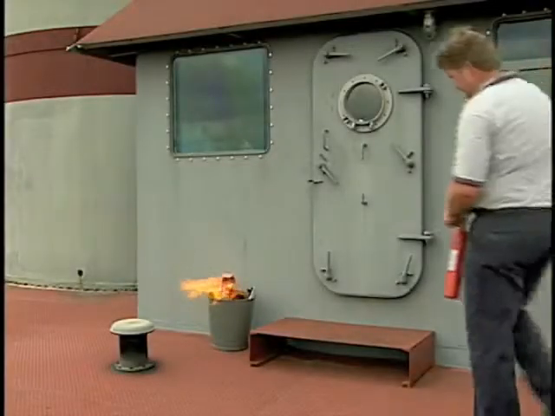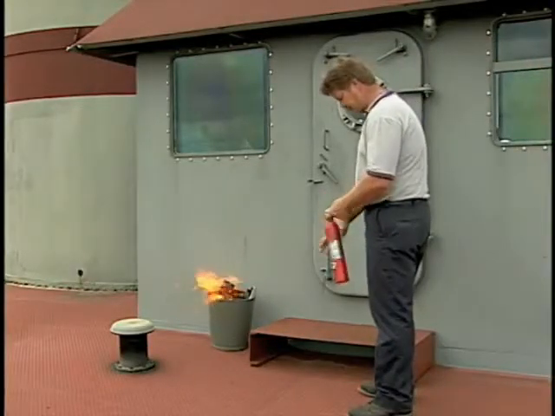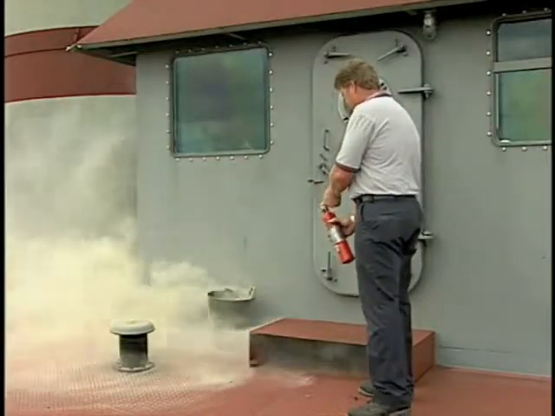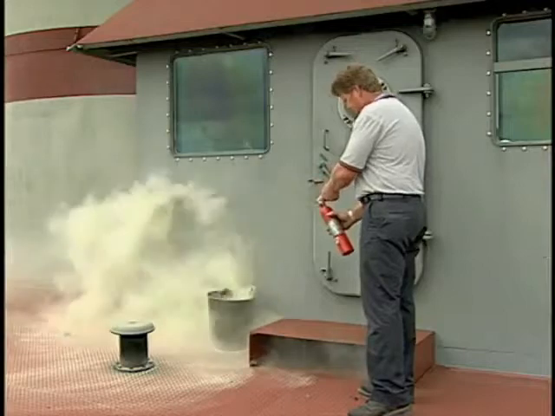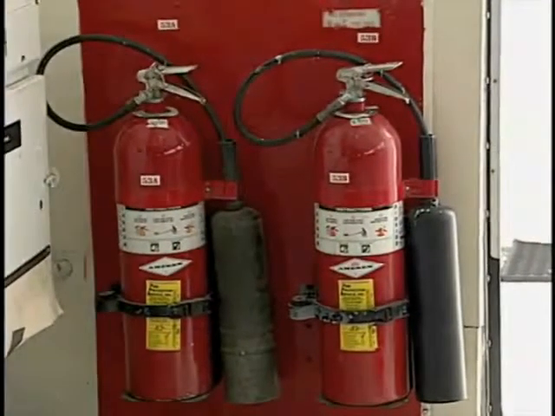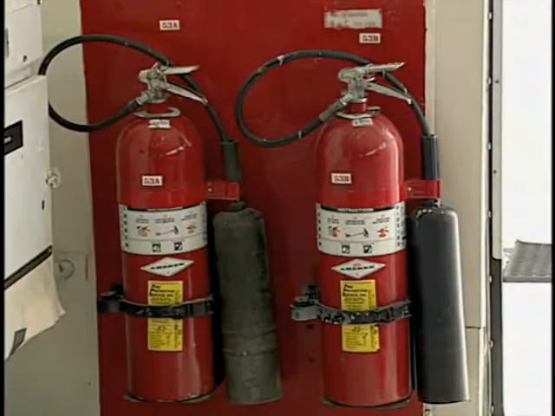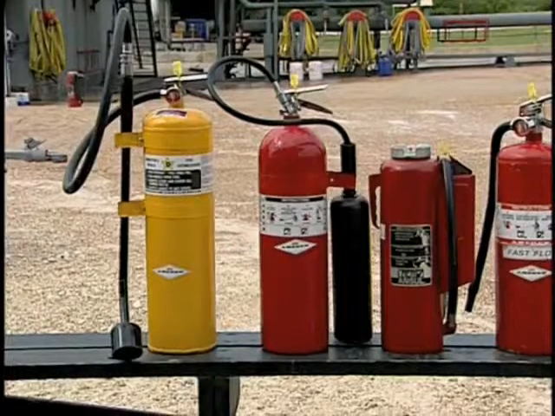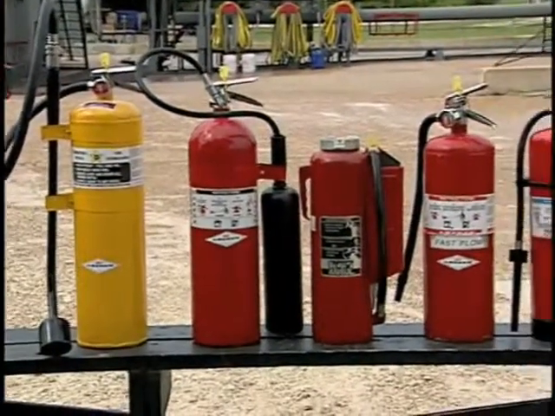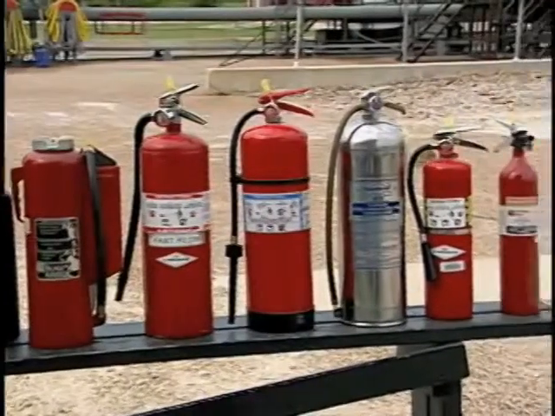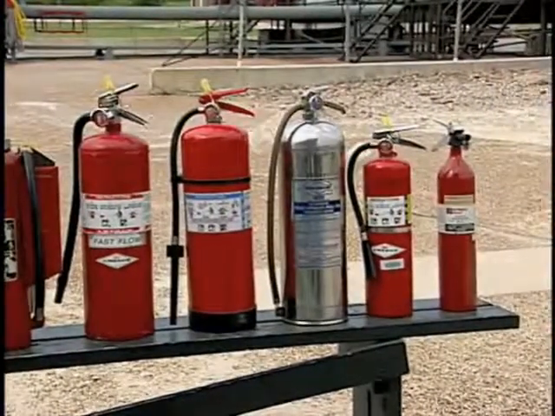90% of all fires aboard ship start small and can be extinguished with portable extinguishers if the fire is detected soon enough and if proper technique is used. A portable fire extinguisher is defined as an extinguisher whose gross weight does not exceed 55 pounds. Portable extinguishers are available in many different shapes, sizes, and classifications. The type of extinguishing agent needed depends on the type of fuel burning.